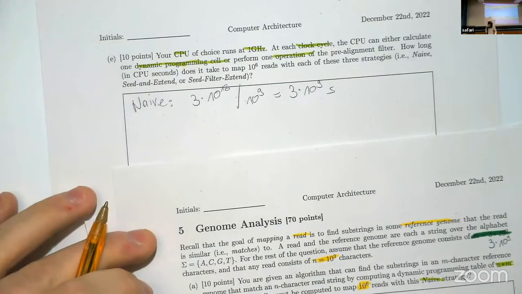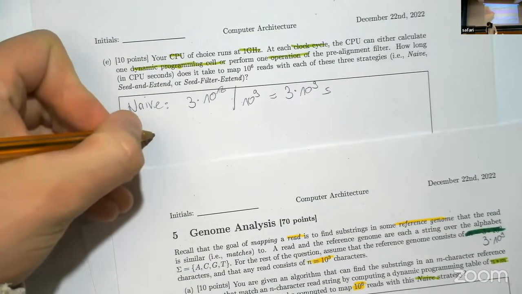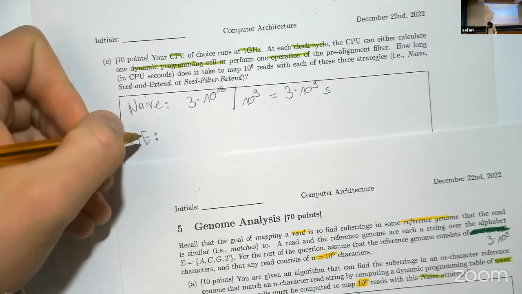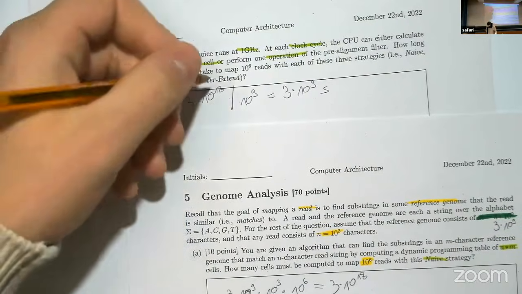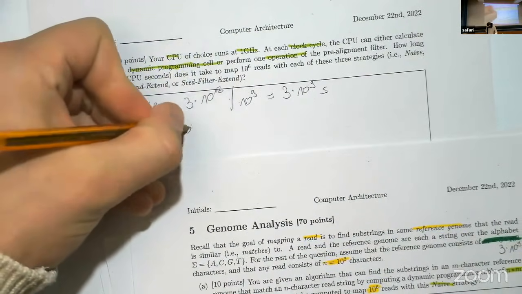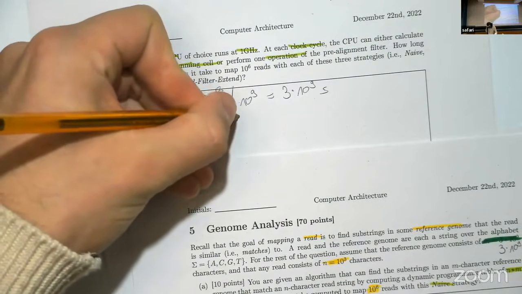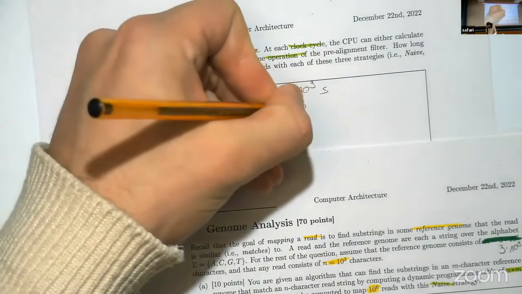Same thing for seed and extend, abbreviated SE here. We had 10 to the 14 divided by 10 to the 9, so 10 to the 5 seconds.